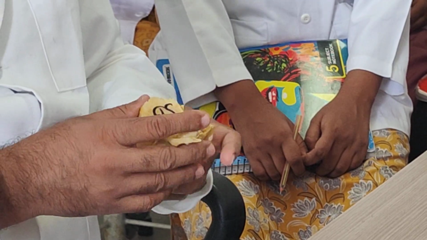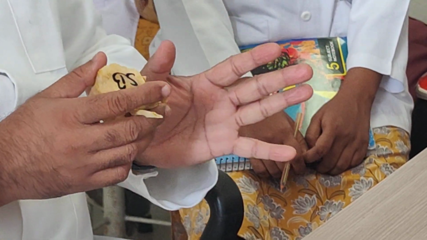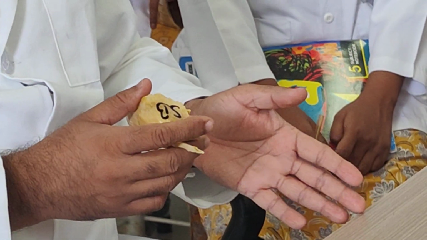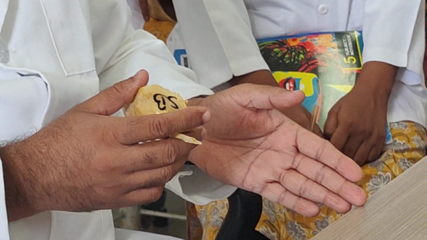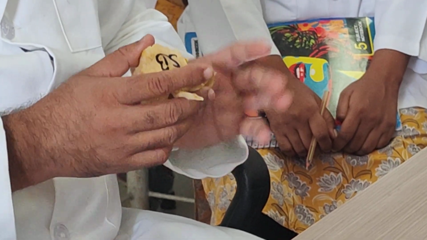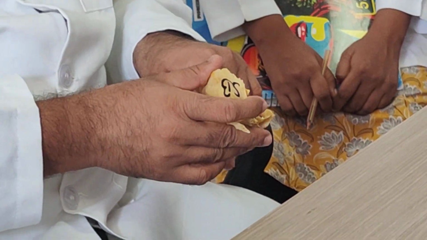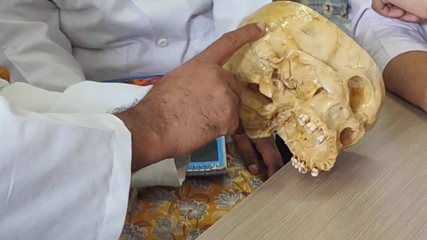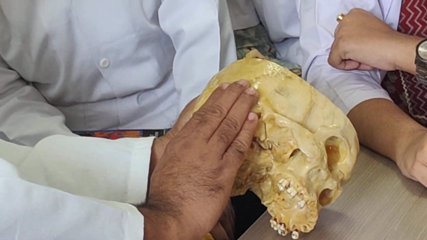So if you don't know the location, at least have the idea of the nerves, from where it enters, how it is forming the plexus. Okay. So for the idea you have to know, but don't go deep. But this mastoid part is very important. This portion is the mastoid part. This portion is the mastoid part.